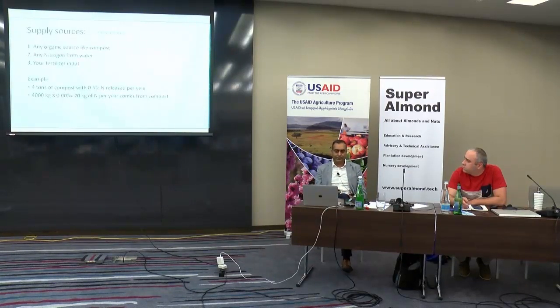Supply sources. There could be different supply sources. For example, you have any compost or organic source, and how much water you are applying, which might not be the case here. We can talk about that if it applies. And then your fertilizer input. For example, if you have 4 tons of compost with 0.5% of nitrogen released per year, you multiply 4,000 kilograms by 0.005, so you will get 20 kilograms of nitrogen per year from your compost.